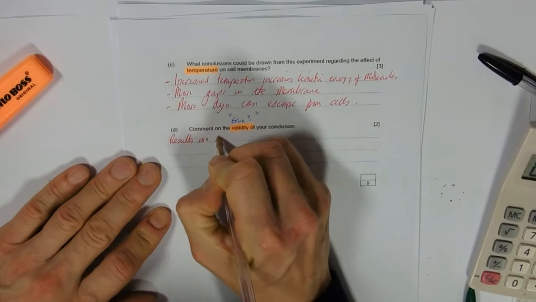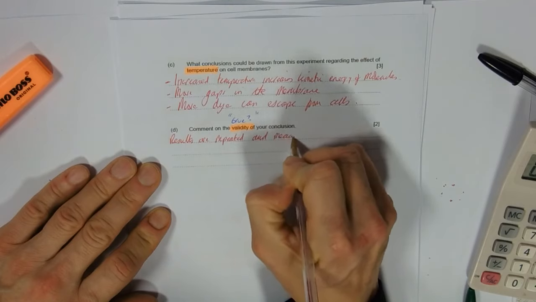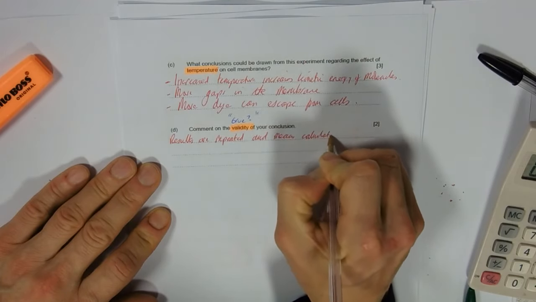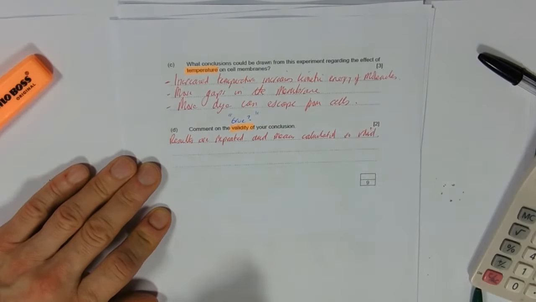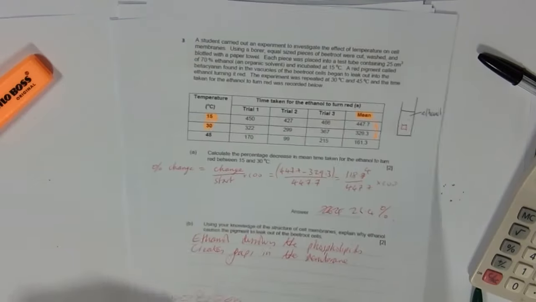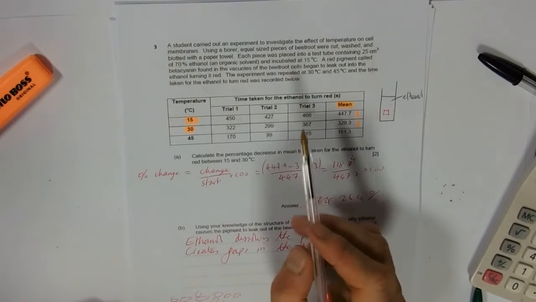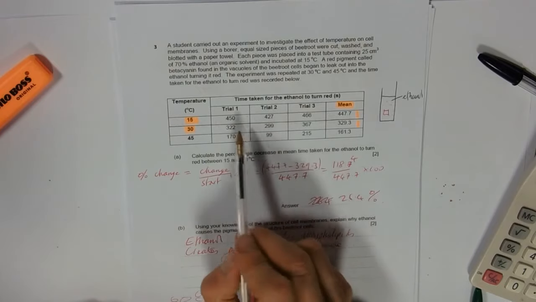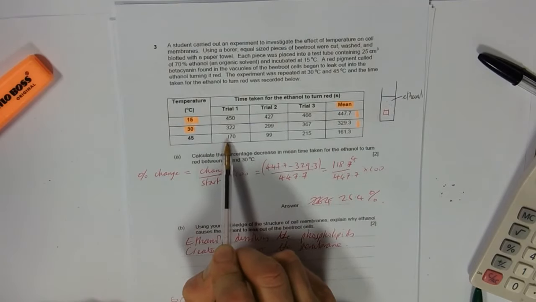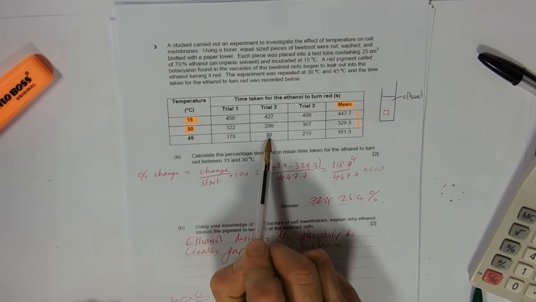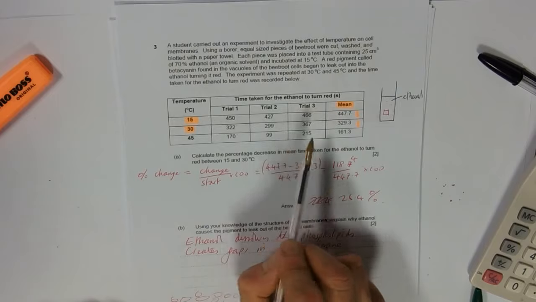results are repeated and means calculated, so valid. And we can possibly come up with some reasons as to why they would be less valid. So for example, if we look at the range of data, well, at 15 degrees the raw data is quite close together, whereas at say 45 the numbers are from 99 seconds all the way up to 215 seconds, so it's quite a range of data for 45.